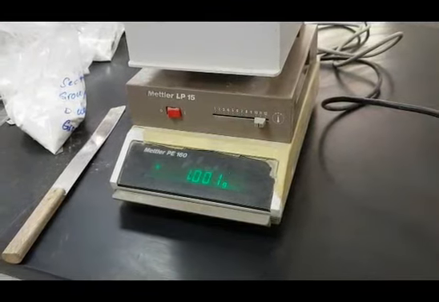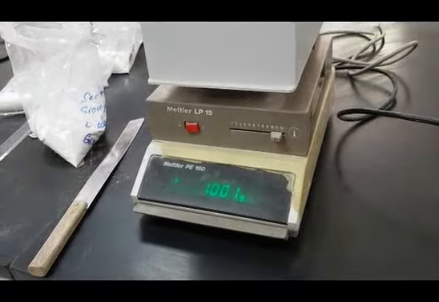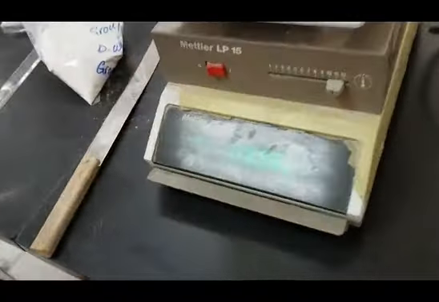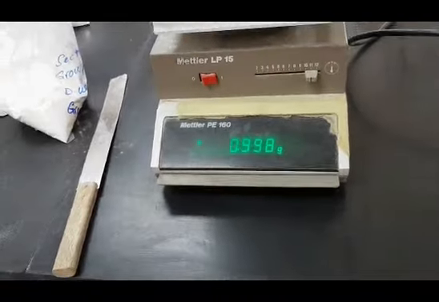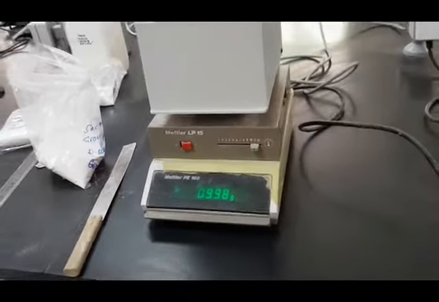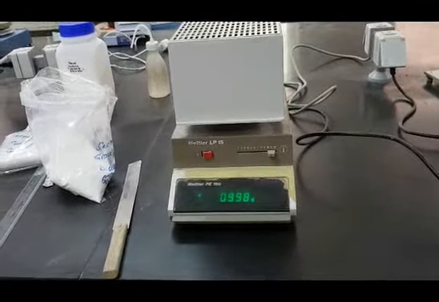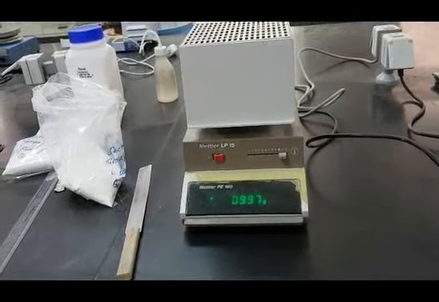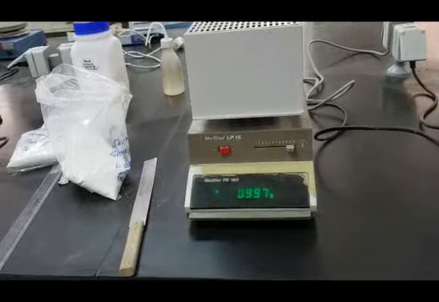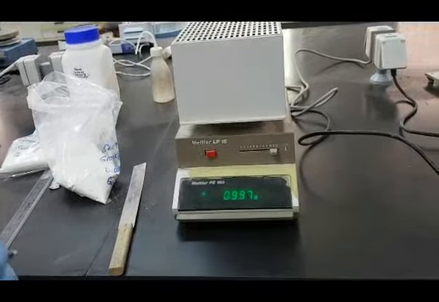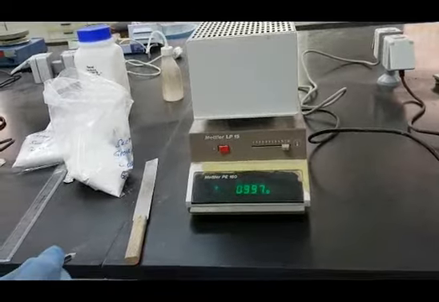Record this number as the wet weight. Now, allow your sample to dry. As you can see, the weight is decreasing, indicating the loss of water, evaporation of water. Continue drying till a constant weight is achieved. How to know that a constant weight is achieved?